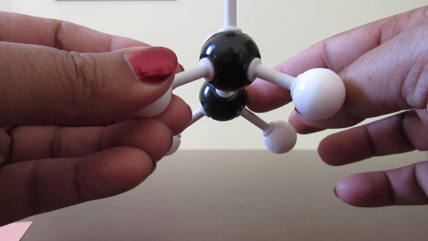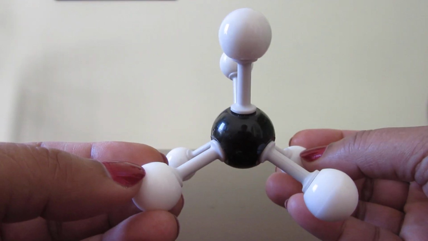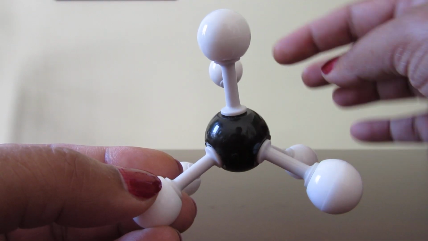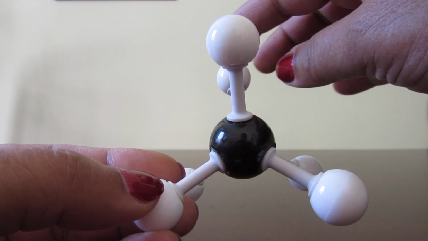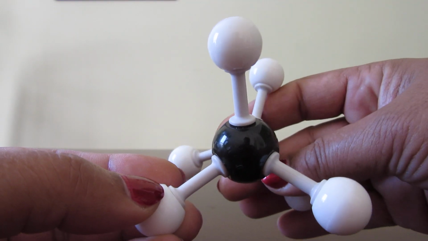Now when you're looking at two carbons, it's a little bit hard, because if you look at it this way, you cannot see the second carbon, and sometimes you also cannot see the second atom. So what we generally do is twist it a little bit when we're drawing.